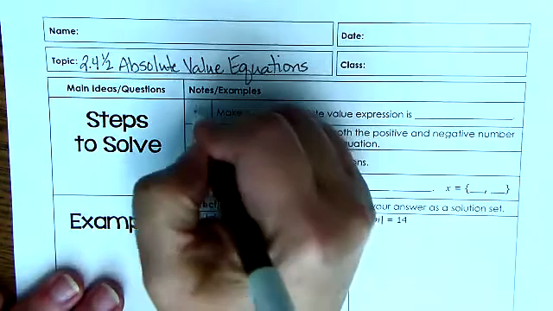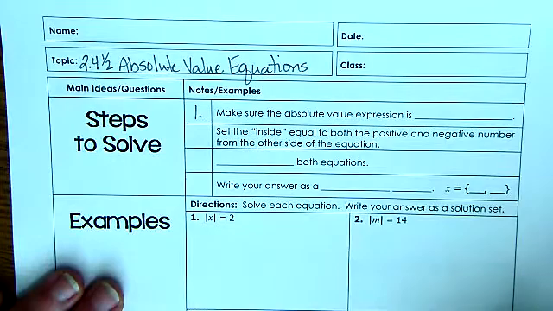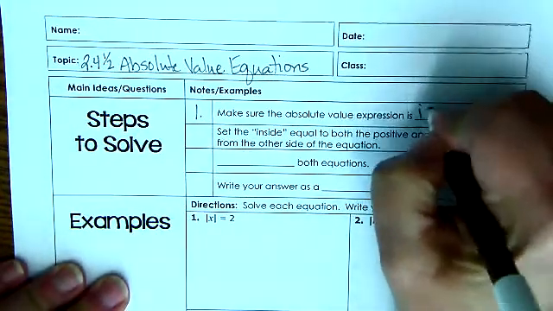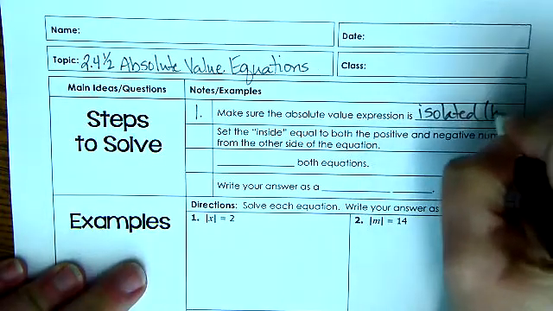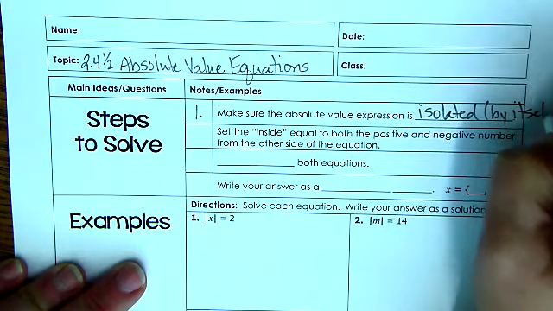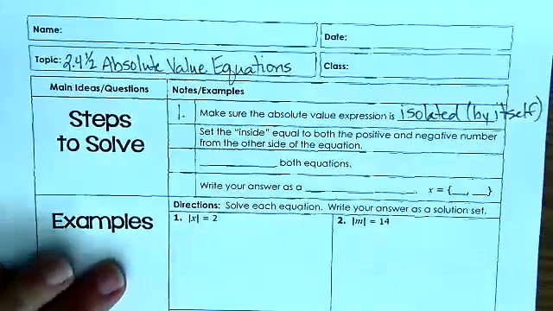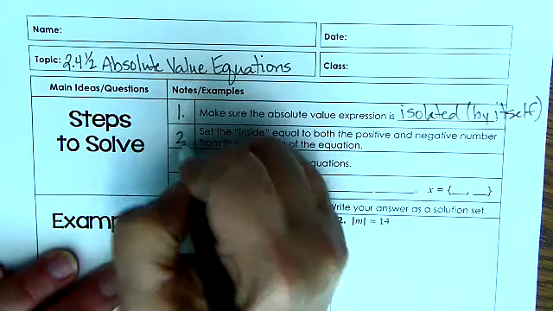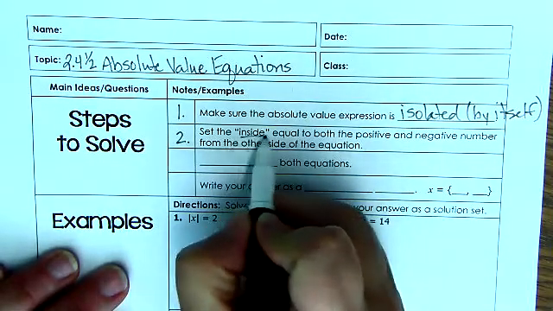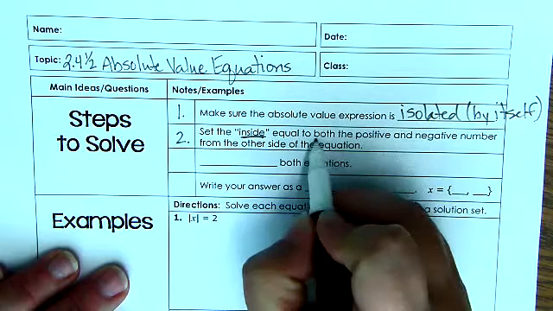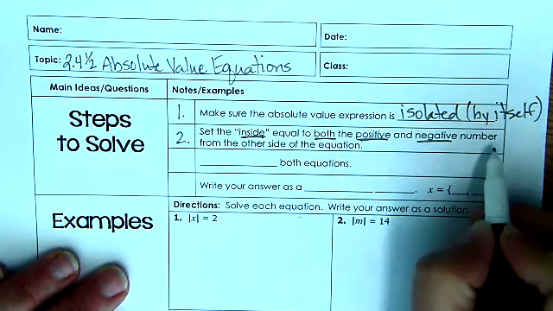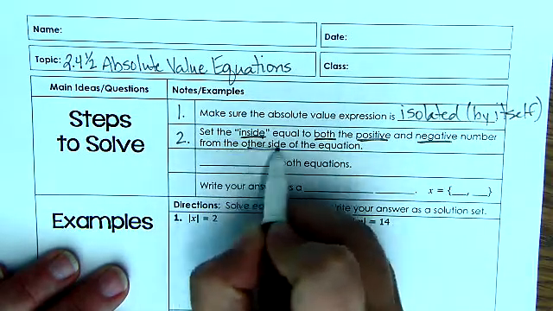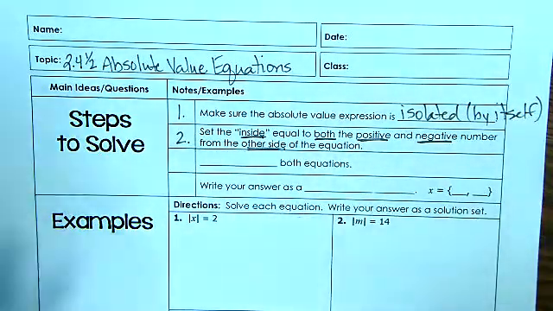The first step is to make sure the absolute value expression is isolated, which means by itself on one side of the equal sign. Okay. Second step, set the inside equal to both the positive and negative from the other side of the equation. You're like, what are you talking about, Miss Wilson? I'll show you with an example.